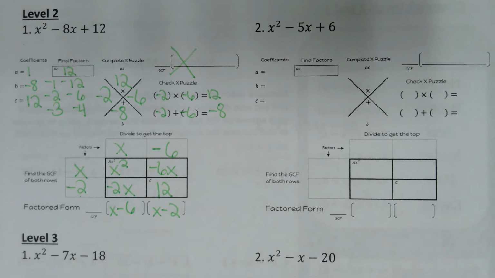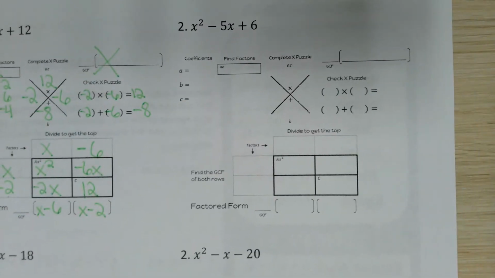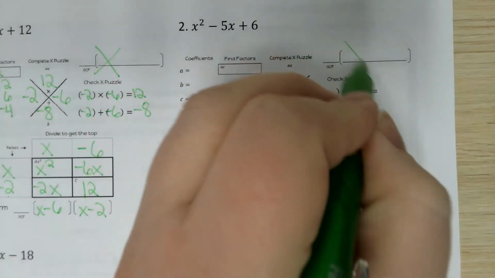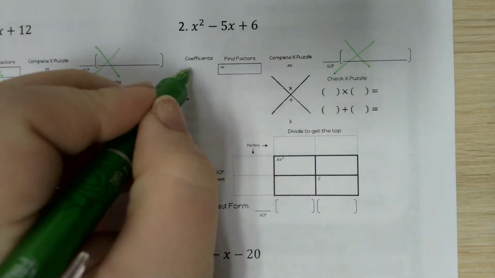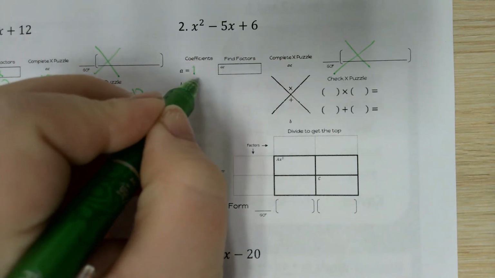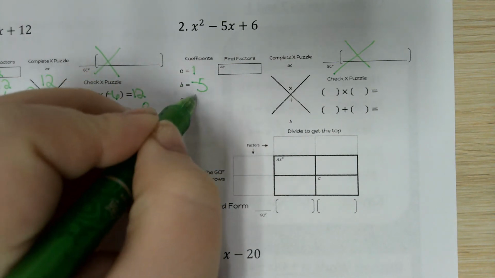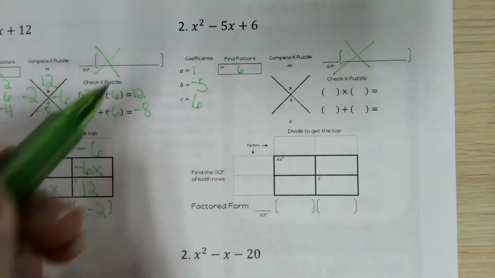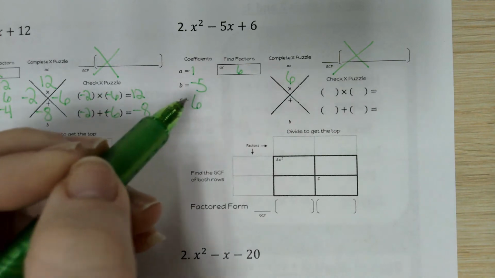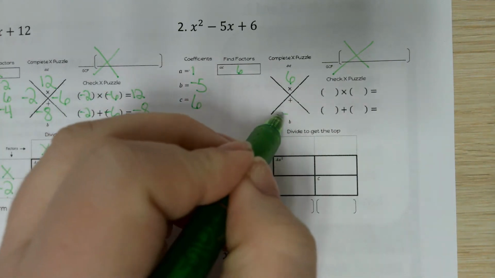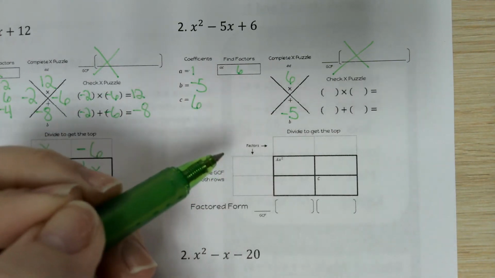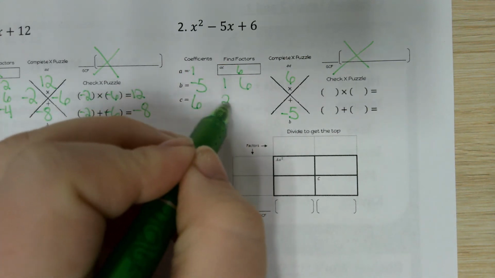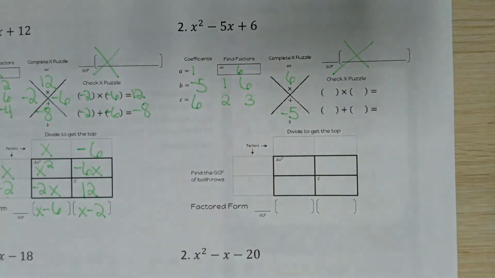Second problem. Can I take something out of all the pieces? And I cannot. A is 1, B is negative 5, C is 6. So A times C would be 6, and that's the top of our x. Negative 5 is the bottom of my x as the B term. Factors of 6, 1 and 6, 2 and 3. Use your factoring flowchart.